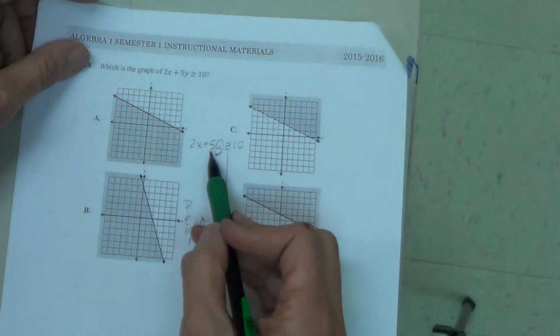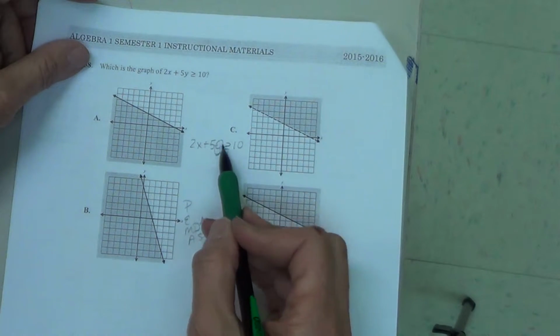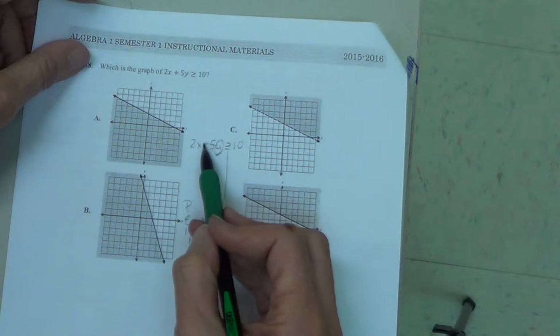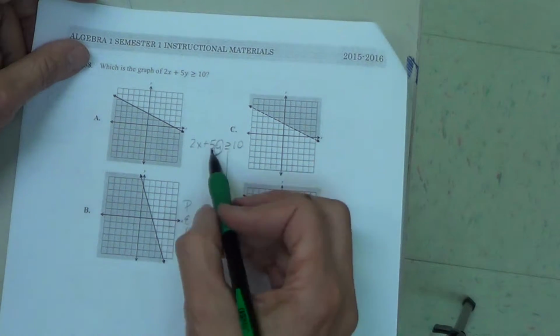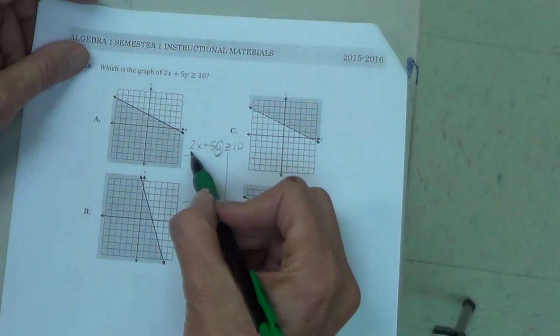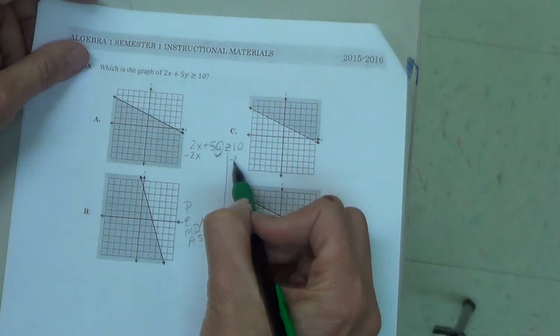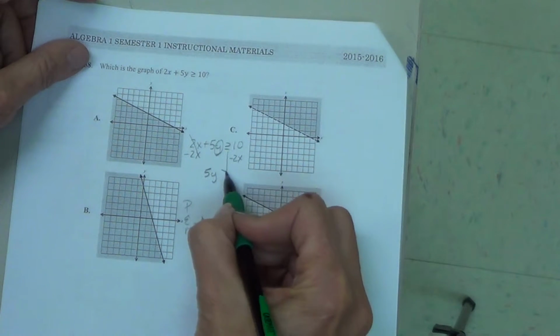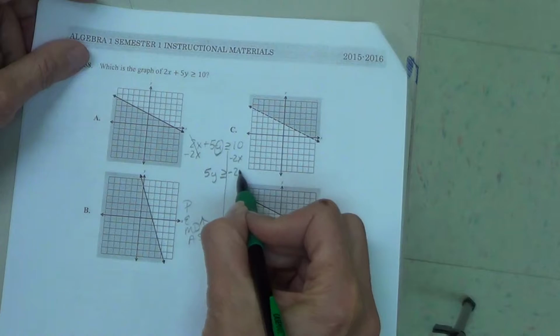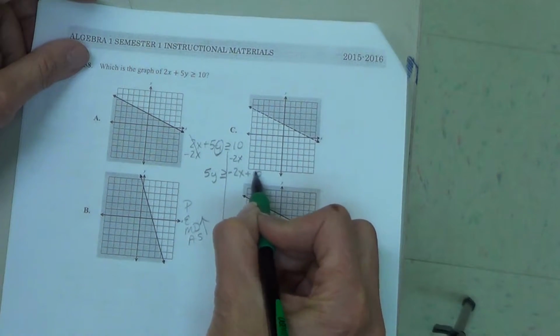Don't go right next to them because that means multiply when they sit side by side. So a little ways away from him over here on the teeter-totter. His side of the teeter-totter is a positive 2x. Get rid of it. That wipes out. We get 5y is greater than or equal to negative 2x plus 10.